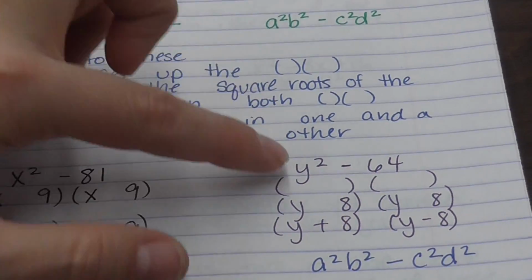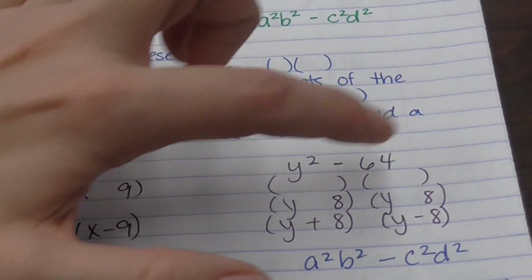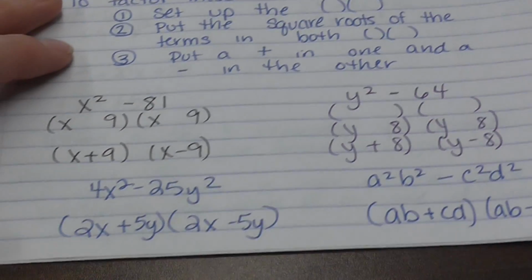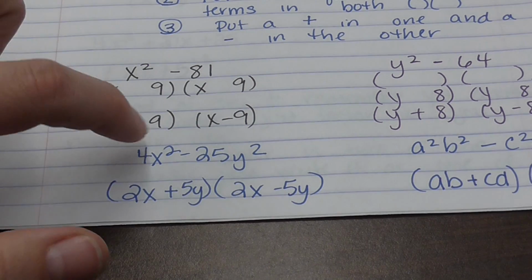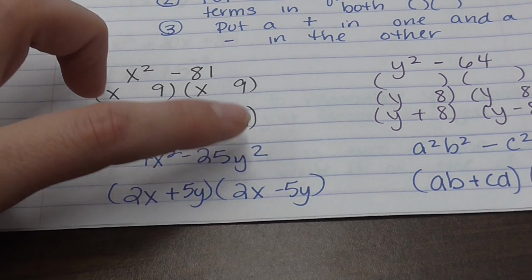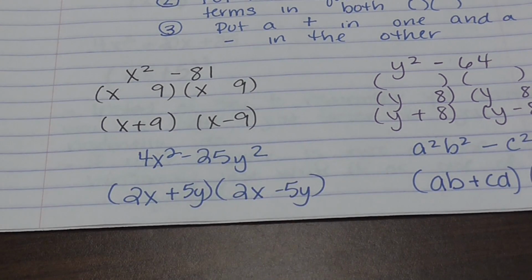So this one's broken down even further. I set up my two sets of parentheses, a y, an 8 and an 8, and then a plus in one and a minus in the other. 4x squared minus 25y squared. The square root of 4x squared is 2x. The square root of 25y squared is 5y. I put that in both sets of parentheses, a plus in one and a minus in the other.